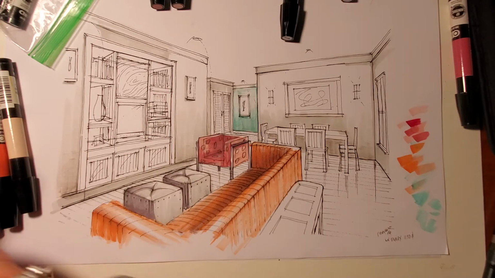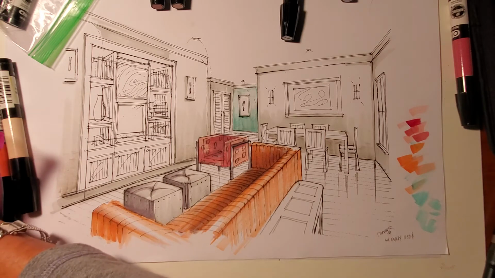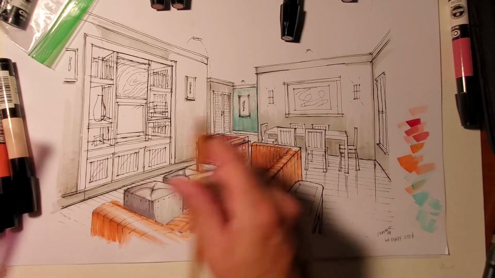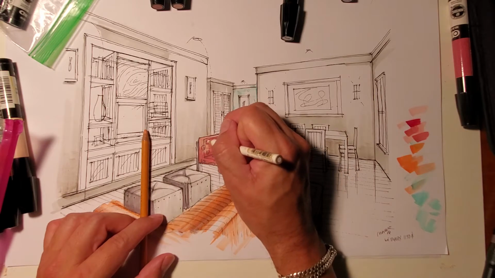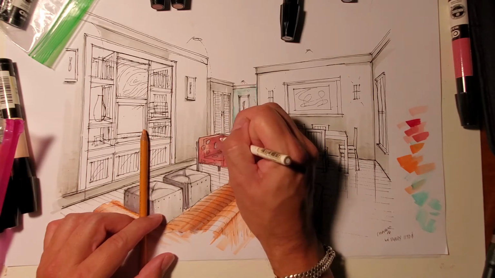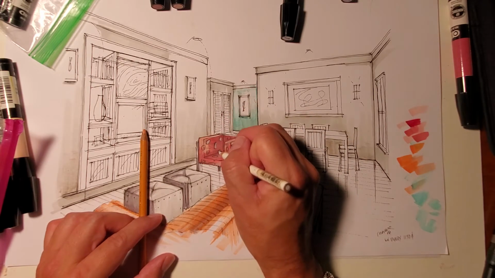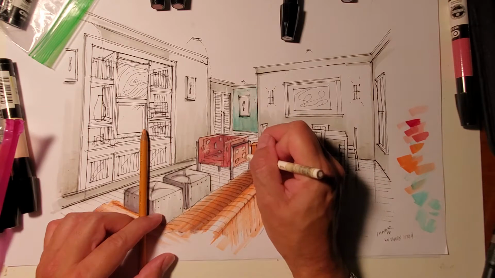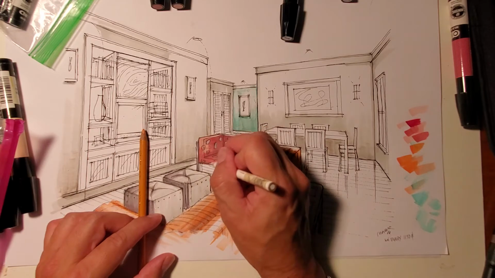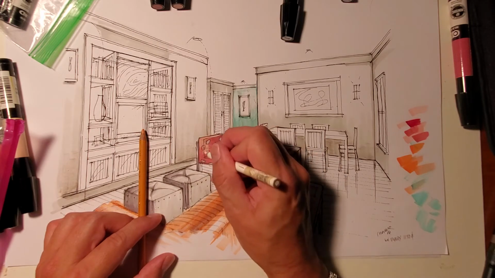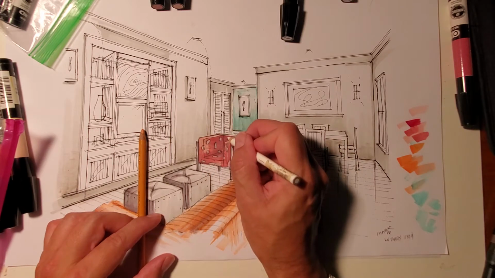Now, I don't know what color those dots are. Let's say it is an orange or yellow or whatnot. You can just go with the color pencil. If it's a white, it pops out even more. Right? You can just go over it once the marker is dry, and pop.